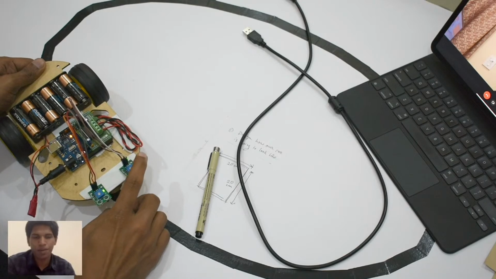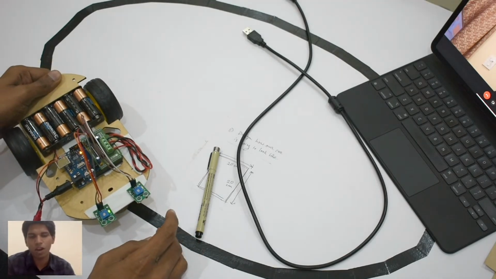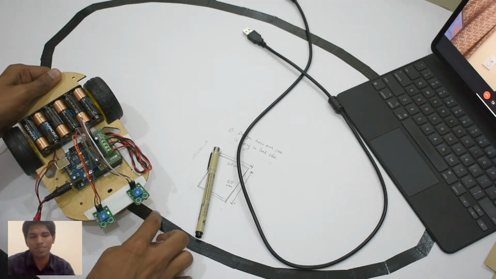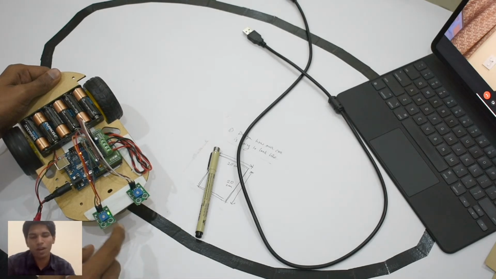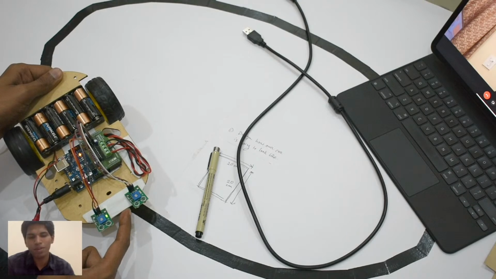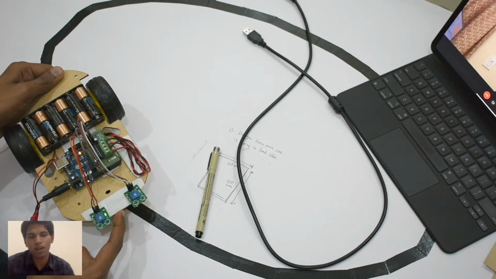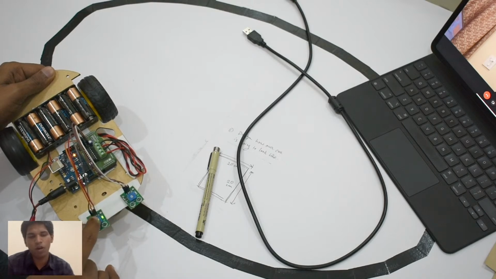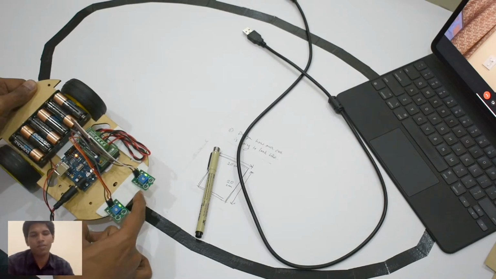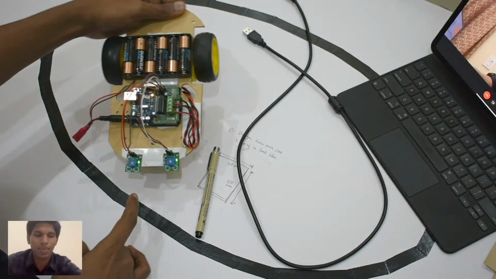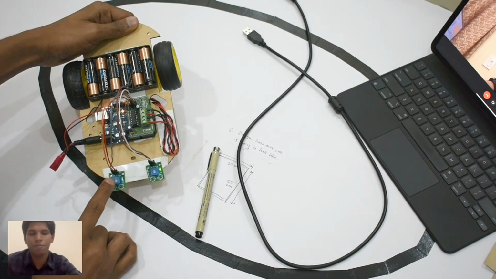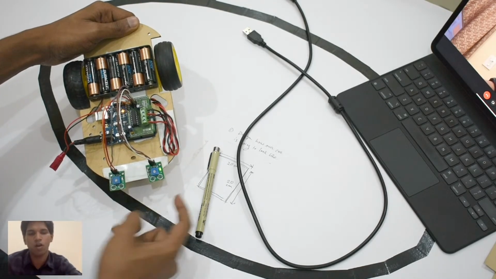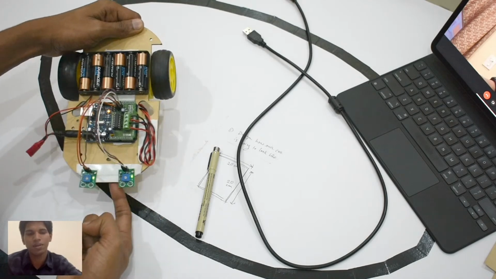If my left sensor comes along the black surface and the right one is on the white surface, it means my robot has to turn to the left side. So if left is off and right is on, then turn left. And same goes for right. If the right is off and left is on, it means turn right.